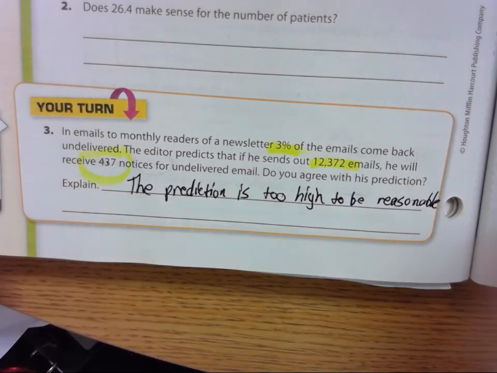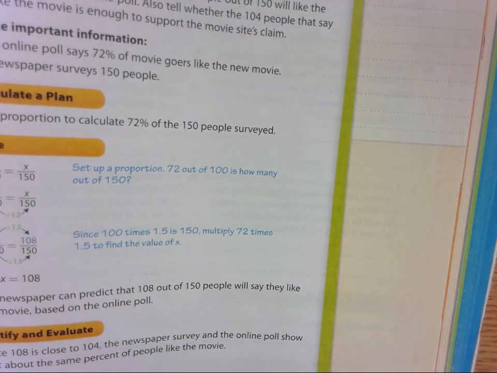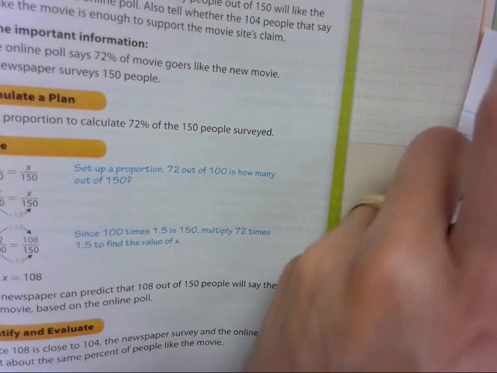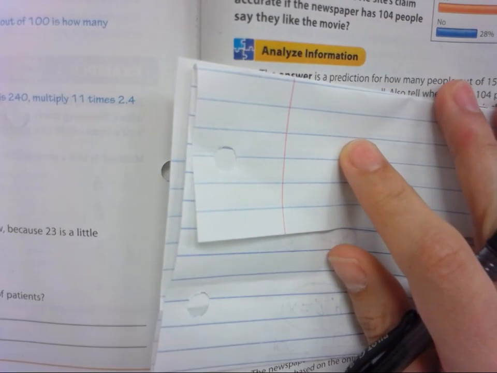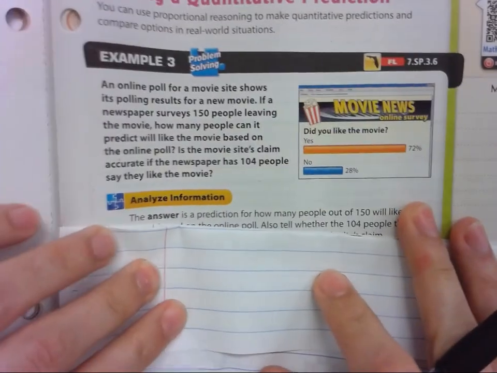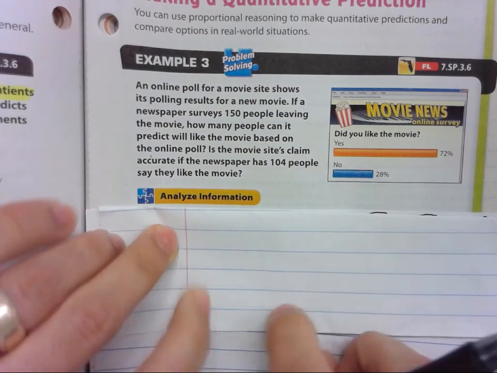Moving on to example 3. An online poll for a movie site shows polling results for a new movie.